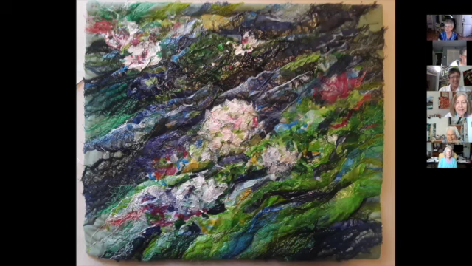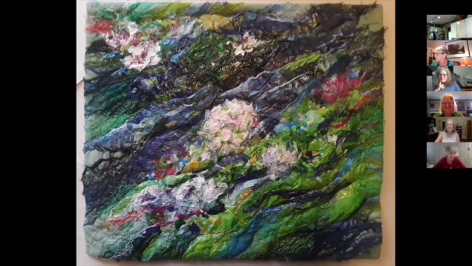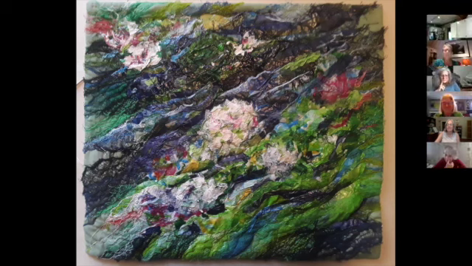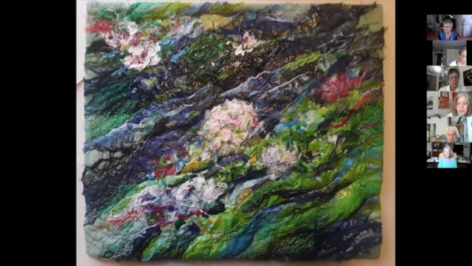Does anybody else want to describe line that they see? Do you have anything to add? This is Karen, and there are lines, the diagonal that she described, they're kind of straight, but then down in the lower right quadrant, they become curved lines. And I think that makes the piece richer.